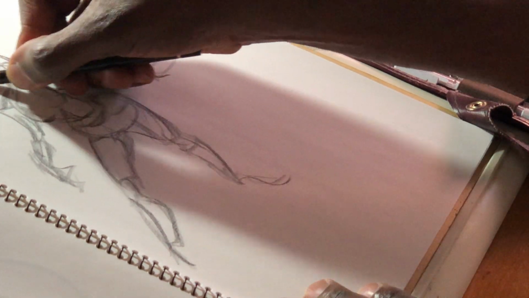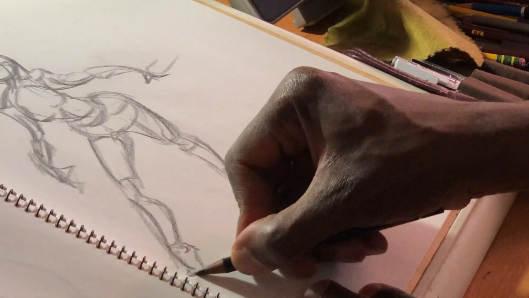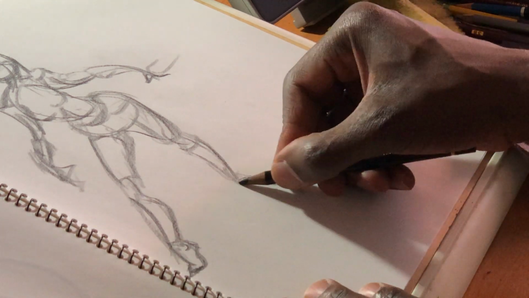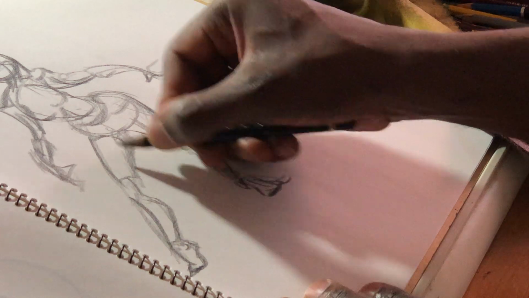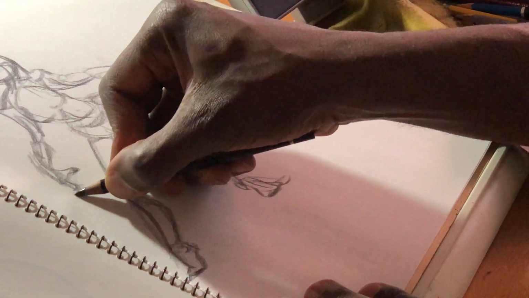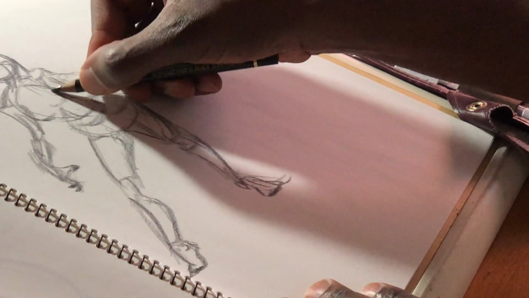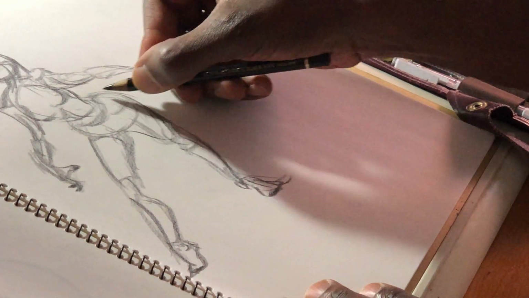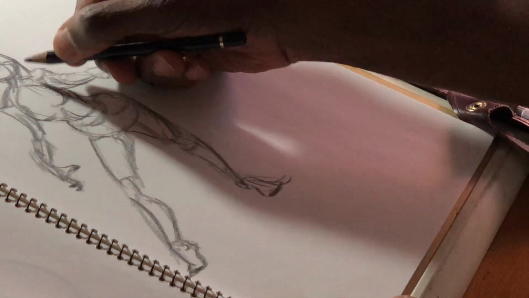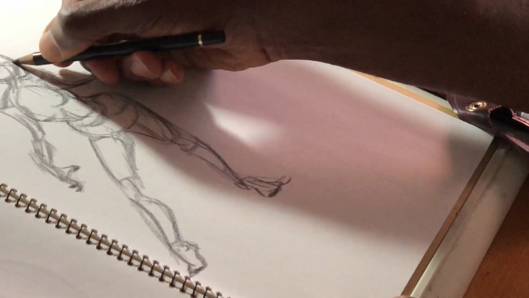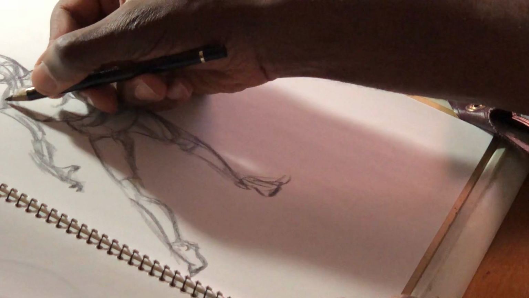Okay, so this is one way of just getting the basic essence of the figure down on paper. And this is fine. As the saying goes, there's more than one way to skin a cat. You do not have to be a slave to just one method of capturing a figure.